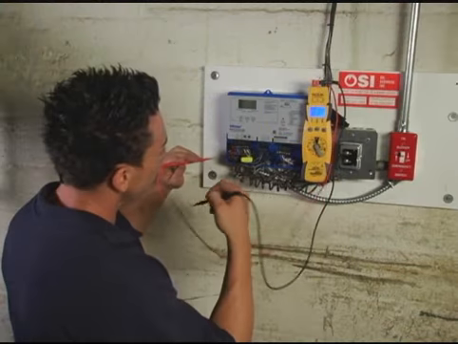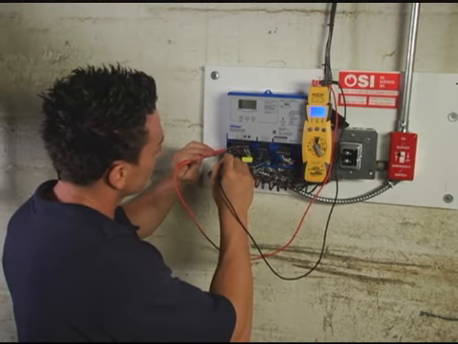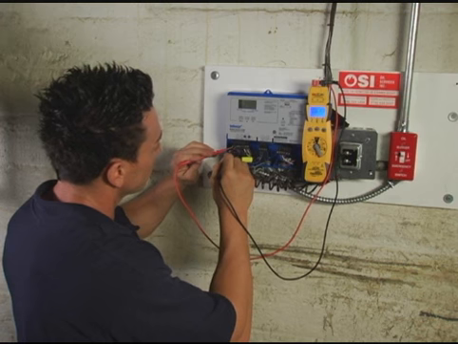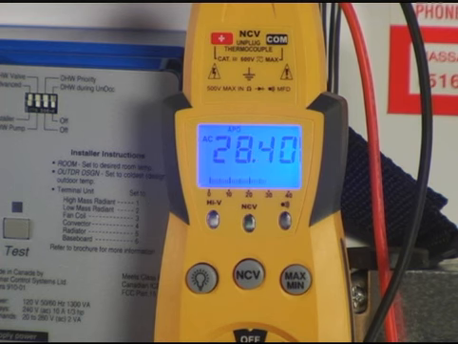Measure the voltage between the boiler demand terminals. When the boiler demand device calls for heat, you should measure between 20 and 260 VAC at the terminals. When it's not calling for heat, you should measure less than 5 VAC.